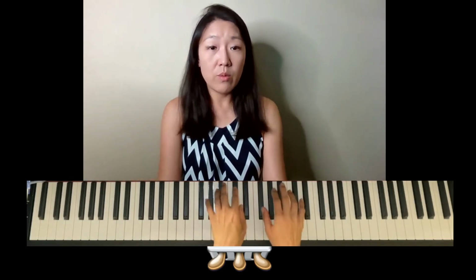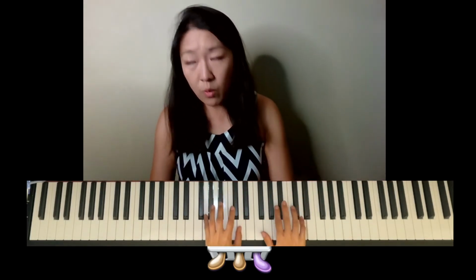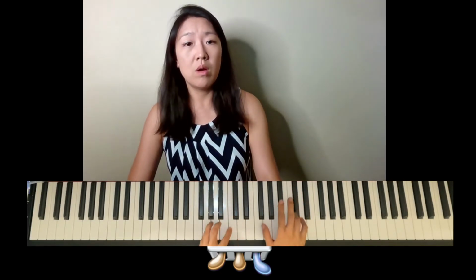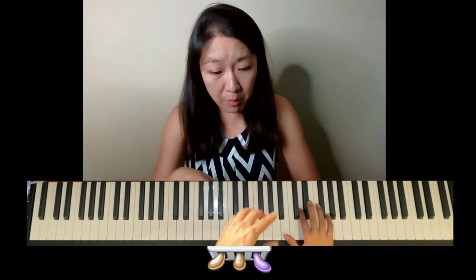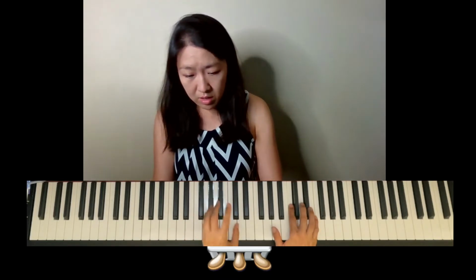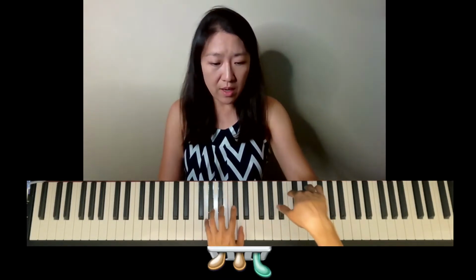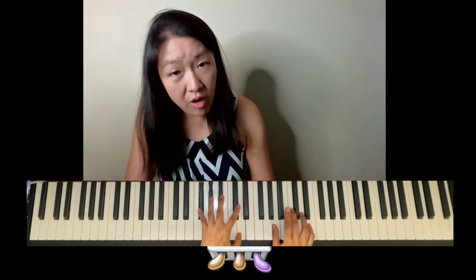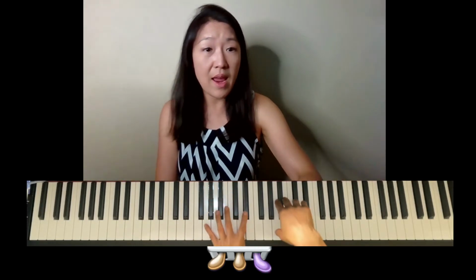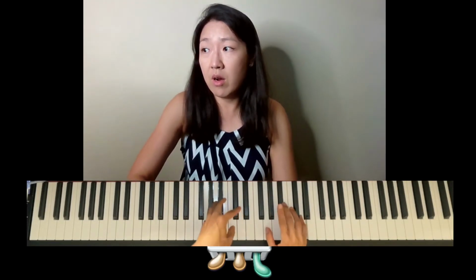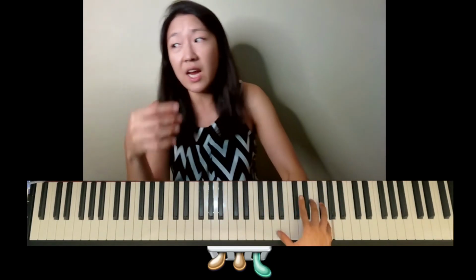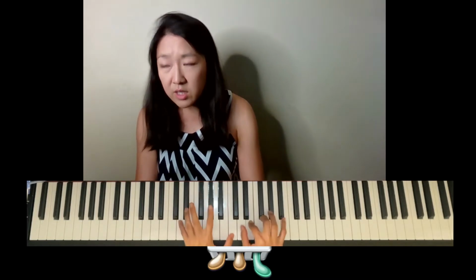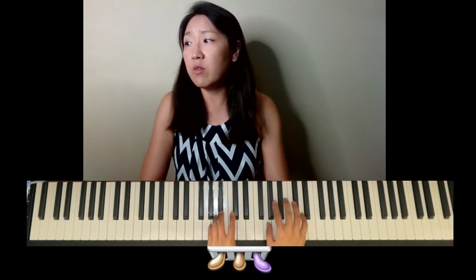And ready, go. 1 e and a 2 e and a 3 and more here. Change, pedal, transition.